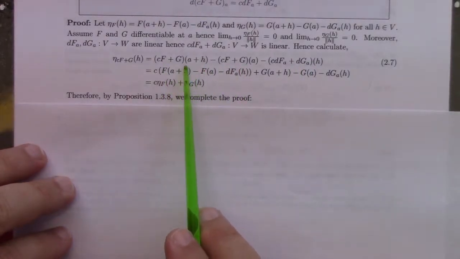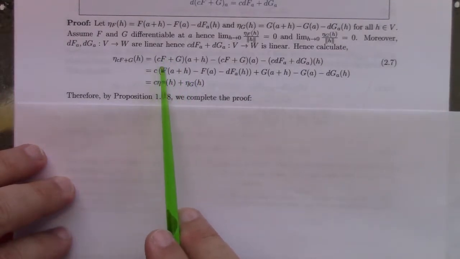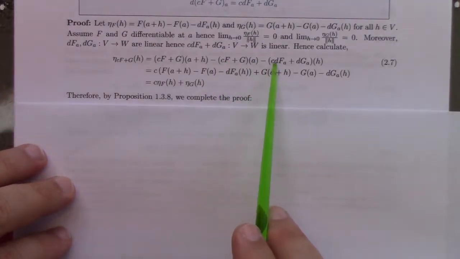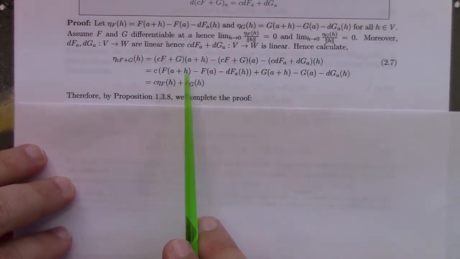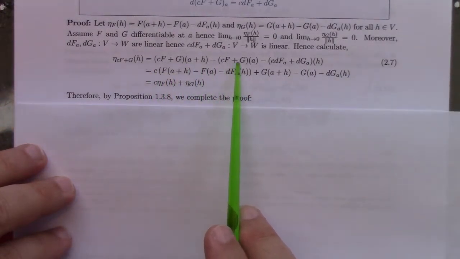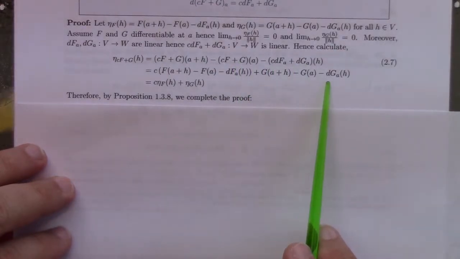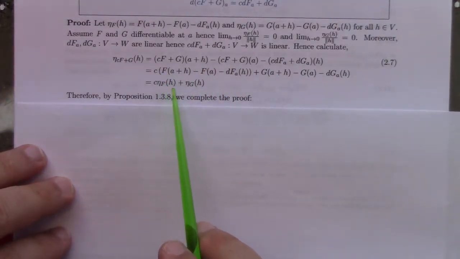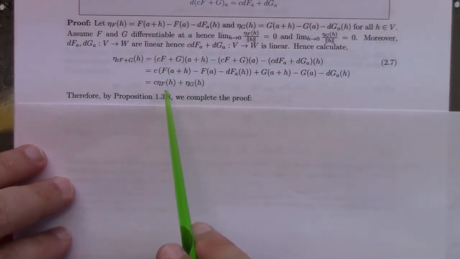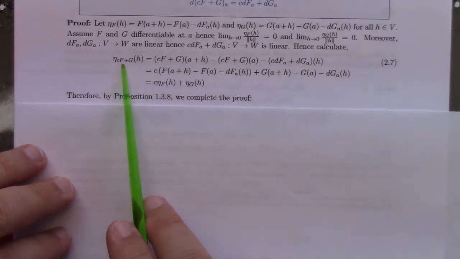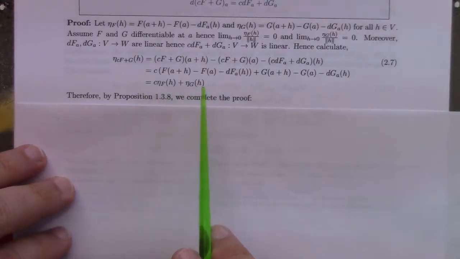Anyway, so of course, by definition of adding maps and scalar multiplication of maps, I can rewrite this as c times f of a plus h plus, there's c times f of a in here. There's a c times df_a of h in here. So bring those all together, factor out the c. Likewise, you got g of a plus h from there. You got a minus g of a from that, and you got a minus dg_a of h over there. So by definition of the eta, that's exactly eta of f of h, and that's exactly eta of g of h. So you see that the eta for the linear combination is the linear combination of the etas.